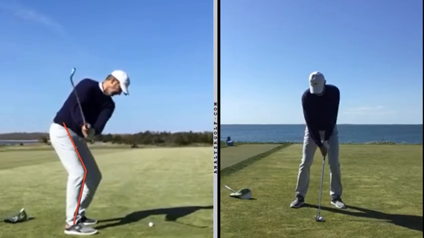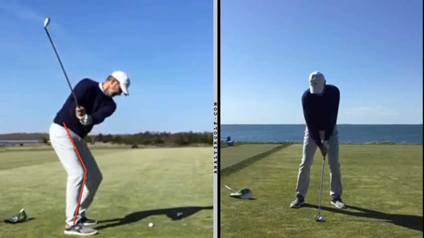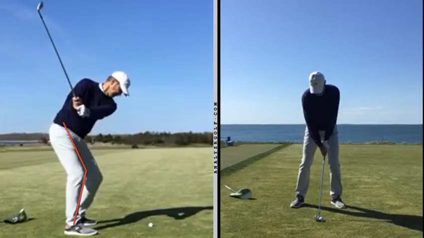And as you know, limiting the extension of the trail leg is going to have a deep effect on basically how much the pelvis can rotate, and then the rotation of the pelvis is going to have an effect on how much the torso can rotate, and how much the torso rotates is going to have an effect on how deep the hand path can get. And the hand path being deep is important for a number of reasons, primarily to shallow the club, but number one, to make the club move further around our body.